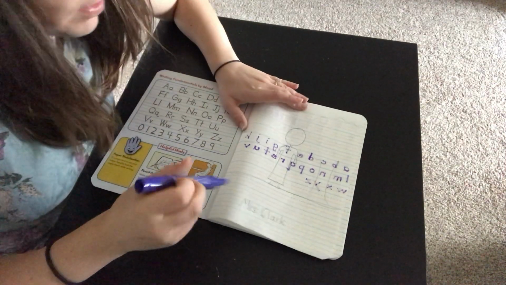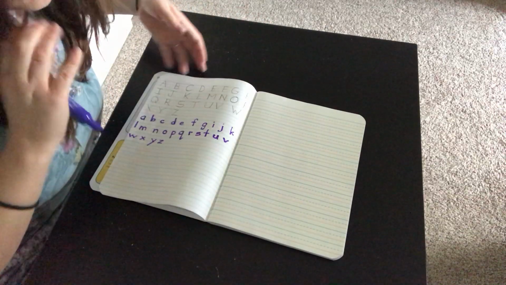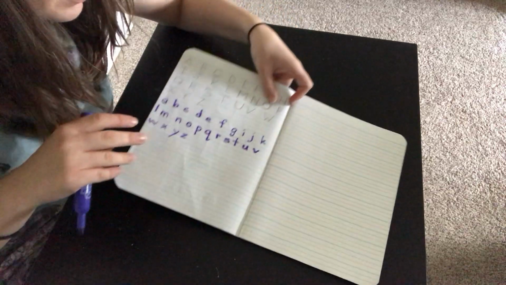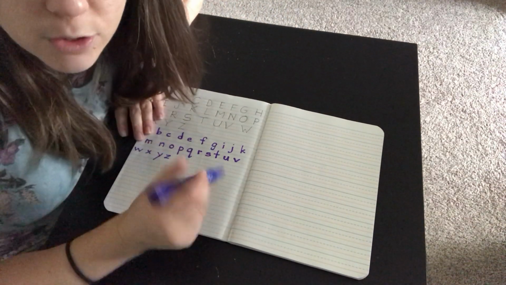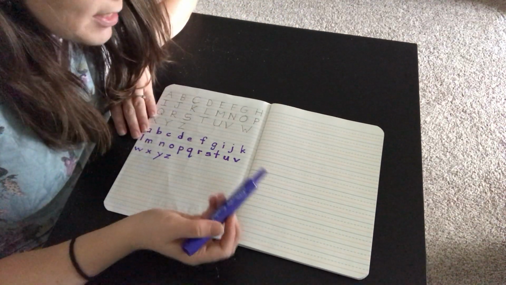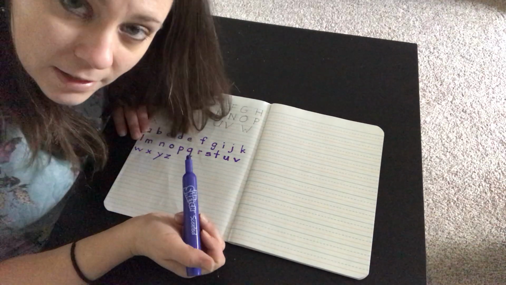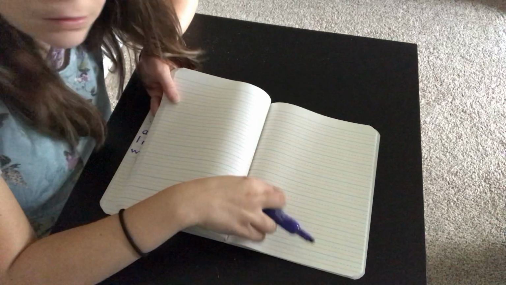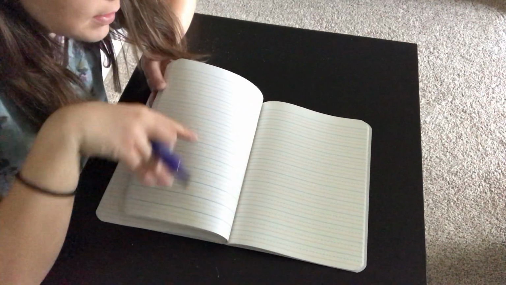Alright, so you should have this page at the beginning, and then after that you should have where you practiced writing your alphabet. Okay? So whenever you start a story, when you're writing, you're always going to start on the next blank page of your journal. So I wouldn't start writing my story in the middle here, because this isn't the next page.